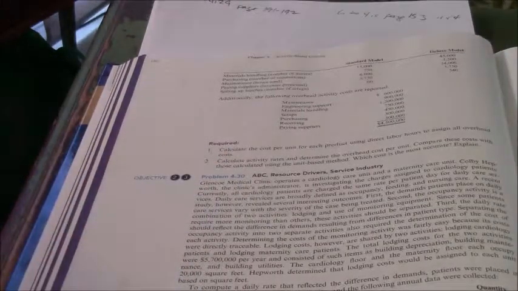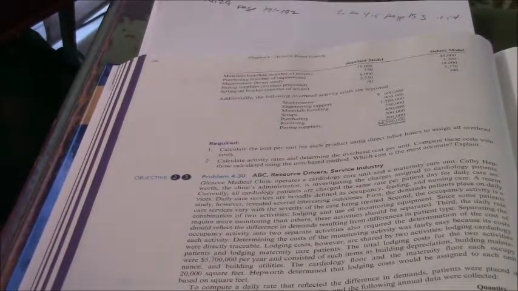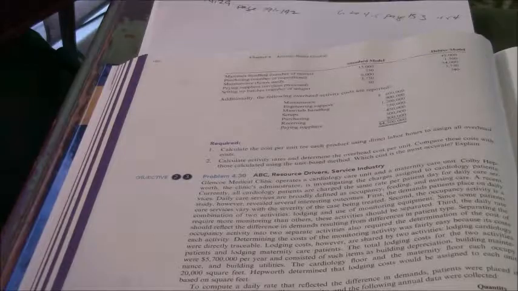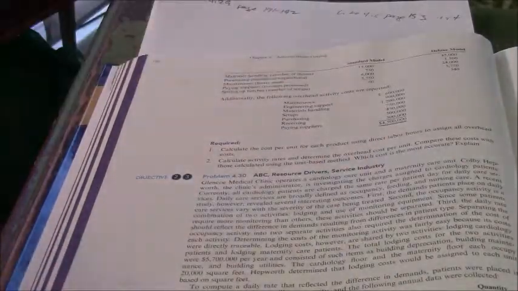So the first part of the problem asks us to simply take our overhead and calculate the cost per unit for all of it. So we're just going to assume that we're using direct labor and just calculate a plant-wide rate and figure out unit costs for standard and deluxe based on that plant-wide rate.